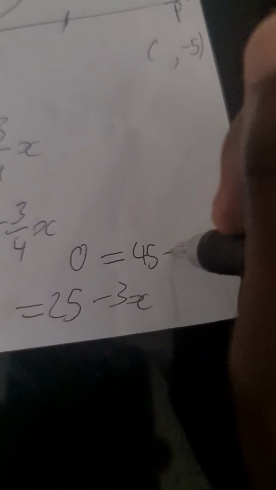We add 20 to both sides to get 0 equals 45 minus 3x, which can be rewritten as 3x equals 45. Using a calculator, or doing it in your head, you get x equals 15. And with our y value of -5, that means we are looking at the point 15, -5.